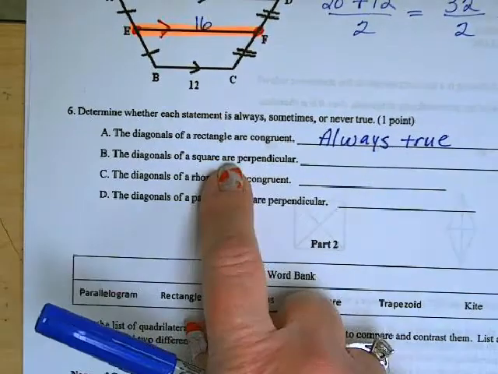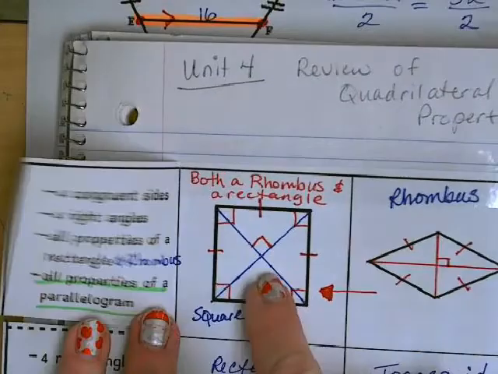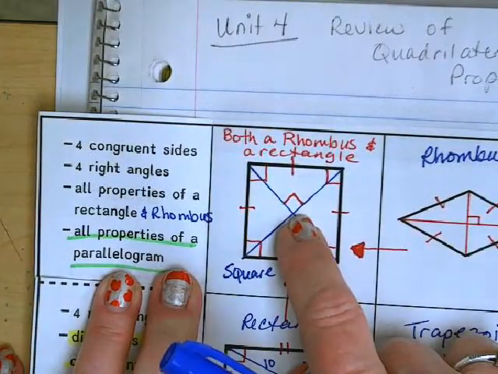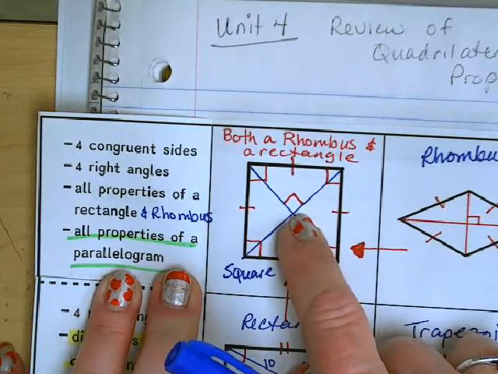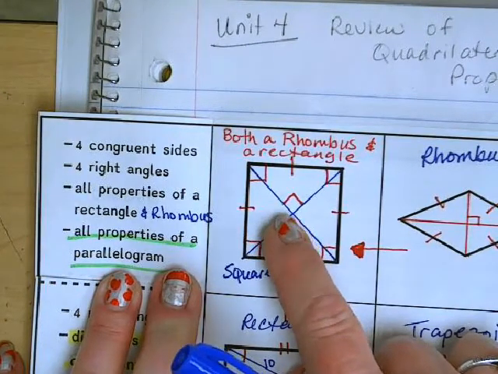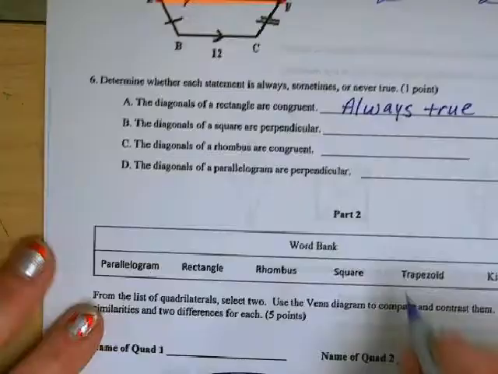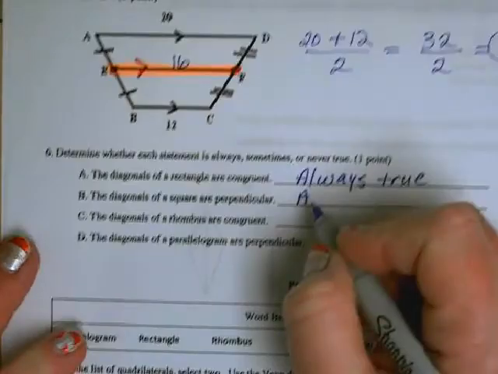Okay, the diagonals of a square are perpendicular. Are the diagonals of a square going to always be perpendicular? Yes, remember, because it's both a rhombus and a rectangle. So the rhombus is perpendicular, so the square is too. So this is always true.